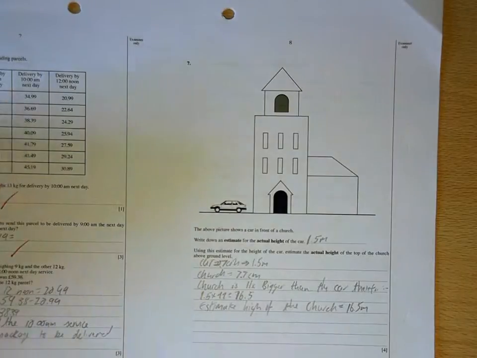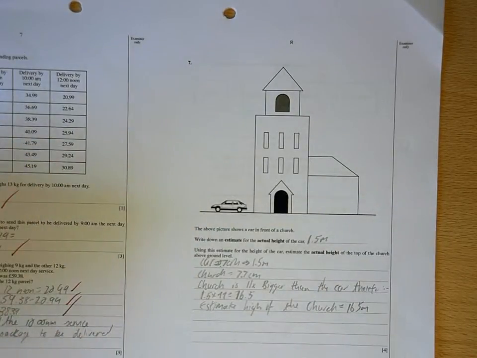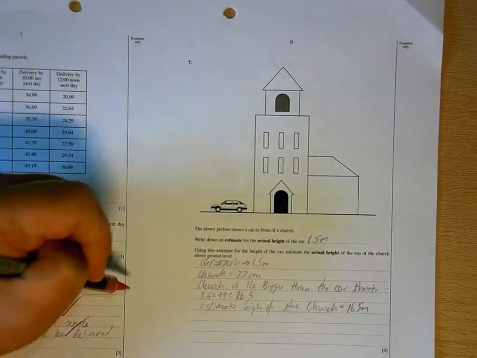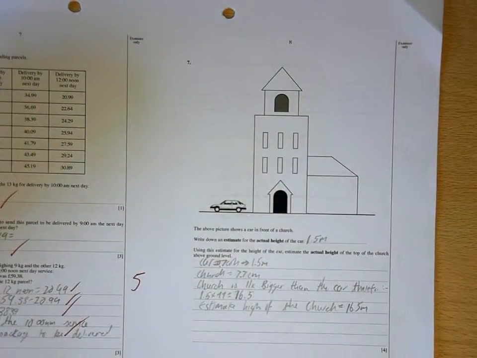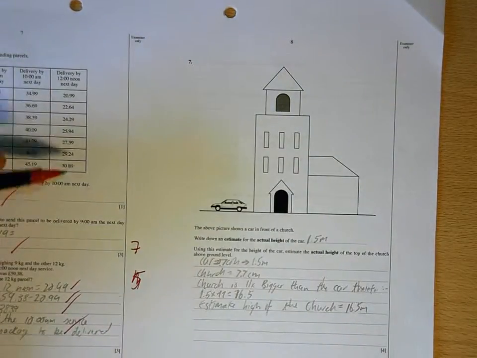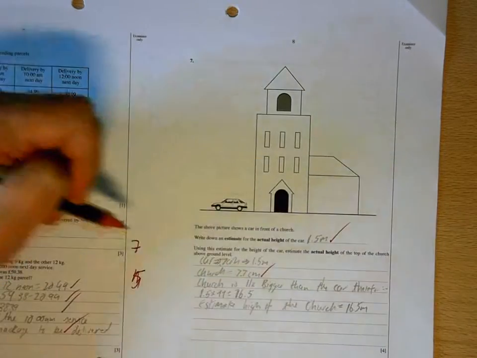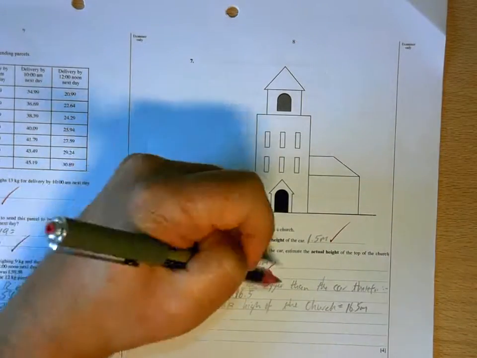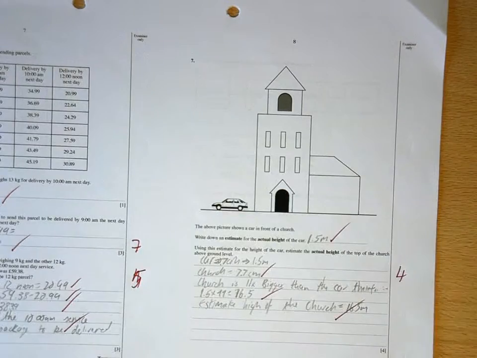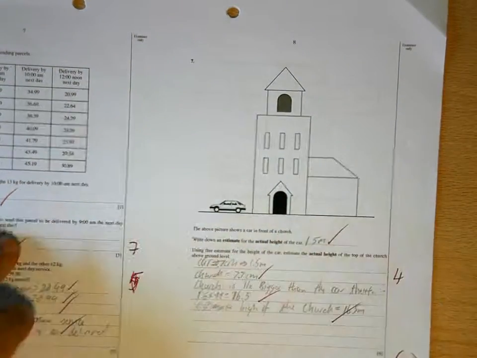£49, £22 less. 9 kilogram parcel is 20.99. 59.38 is 38.39. Good. 5 marks. Sorry, 7 marks. 331. 1.5 meters is good. Perfect. 11 marks to the page. This is really good.